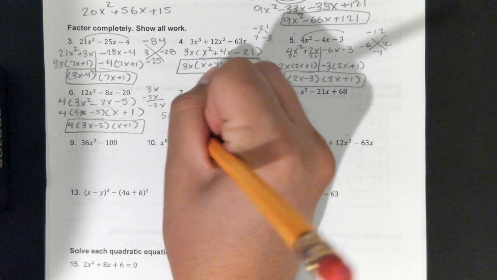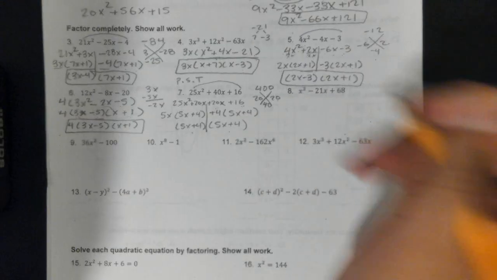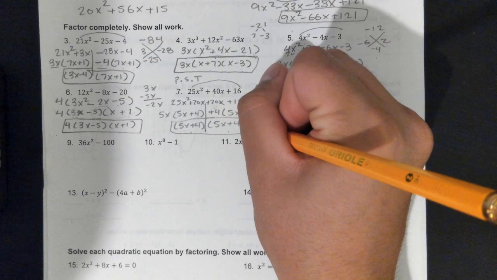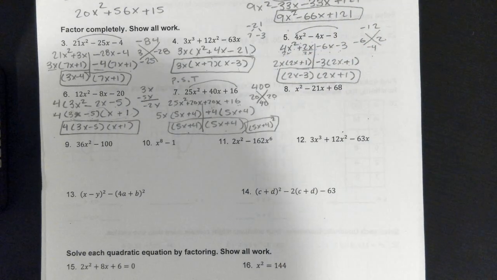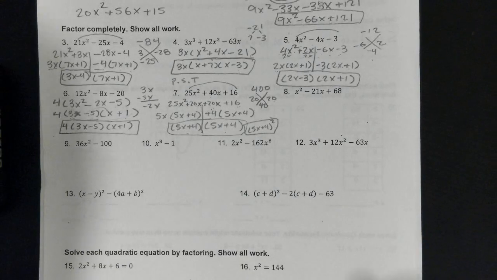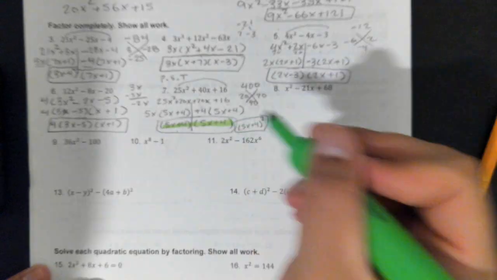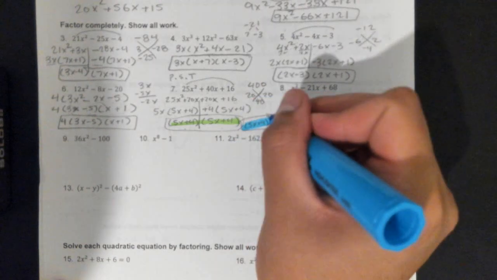Alright, so both of these factors are the same, so this trinomial is a perfect square trinomial. That means both of the factors are the same, and you could also write this as 5x plus 4 squared if you wanted to. Let me just put this off to the side. 5x plus 4 squared. So this is just another way you could write it. Again, you could write it this way, or you could write it this way.